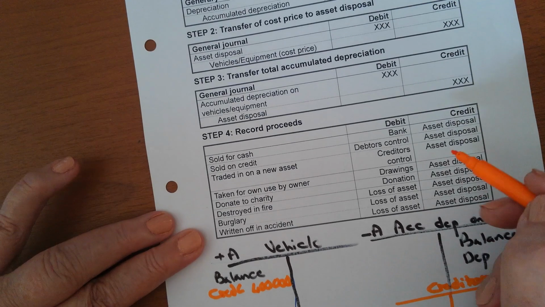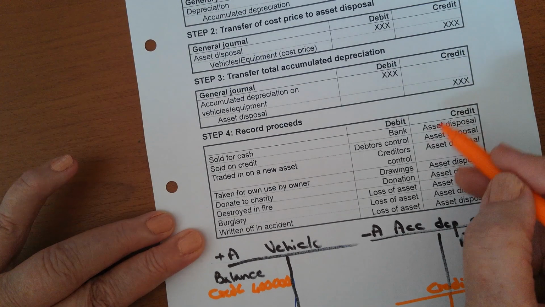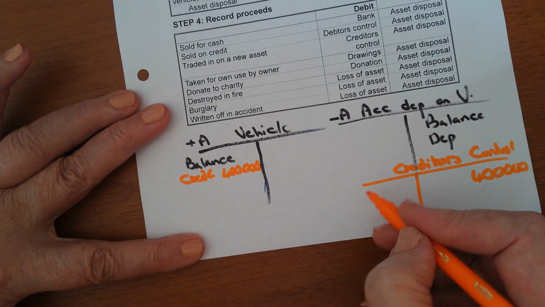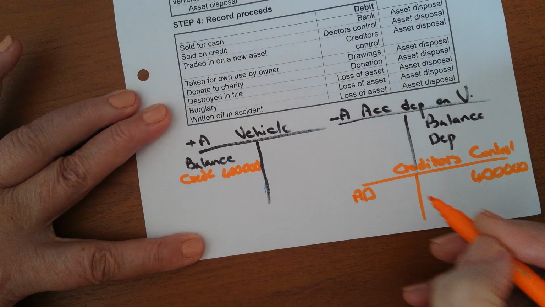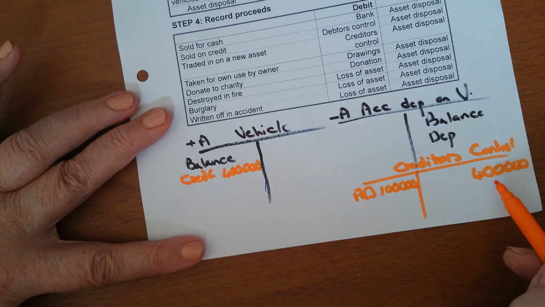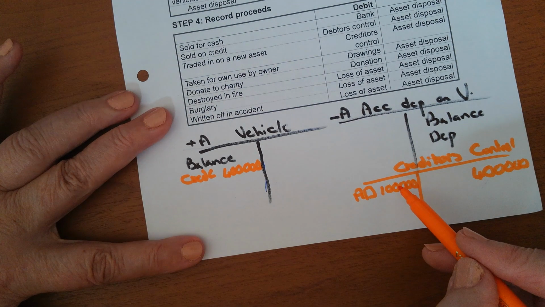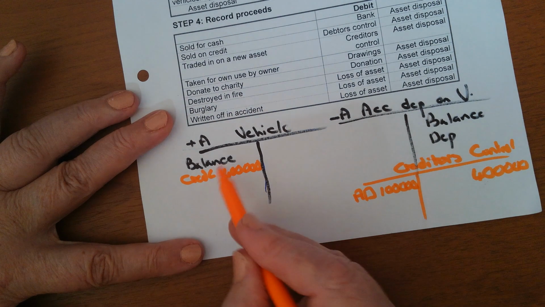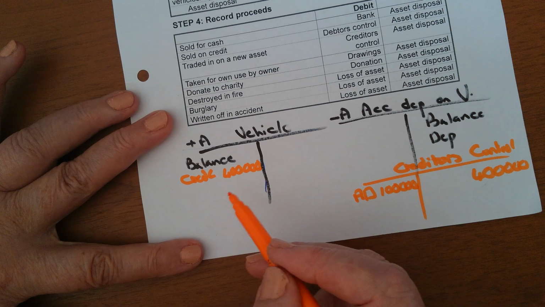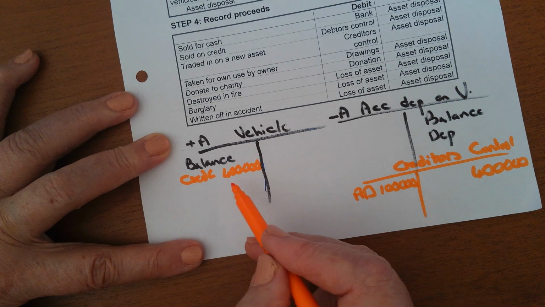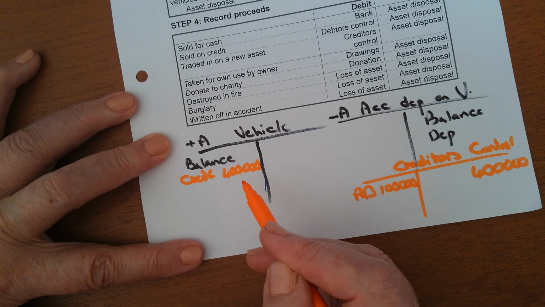So that is why we will credit asset disposal, because it doesn't matter how I dispose of the asset, we will credit asset disposal every time, and I will go and debit the creditors control. And say, for instance, they give me 100,000, then I reduce my debt with 100,000, and that means now I owe 300,000. So you can't show in the vehicles account 300,000 because you want to know the actual cost price of the asset.